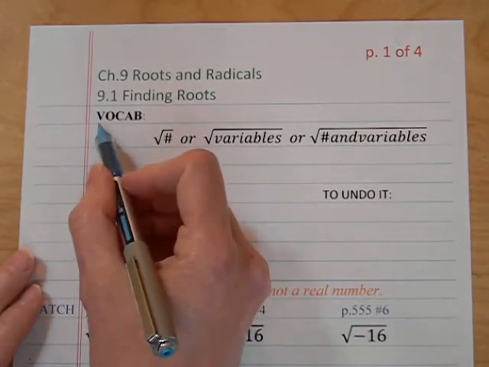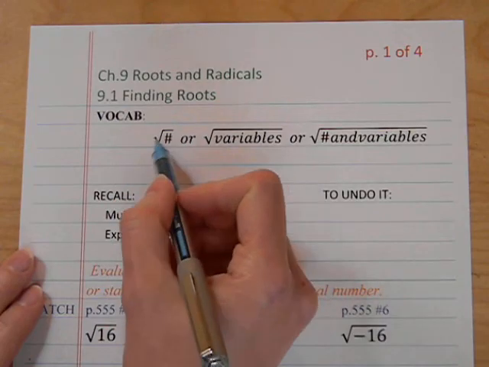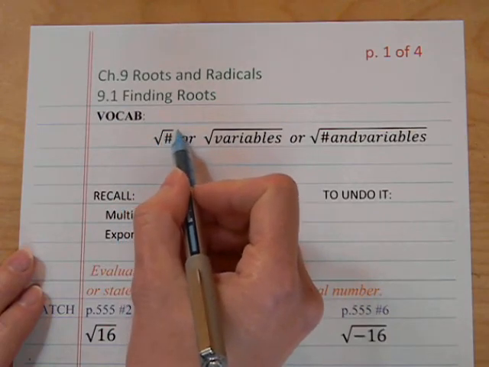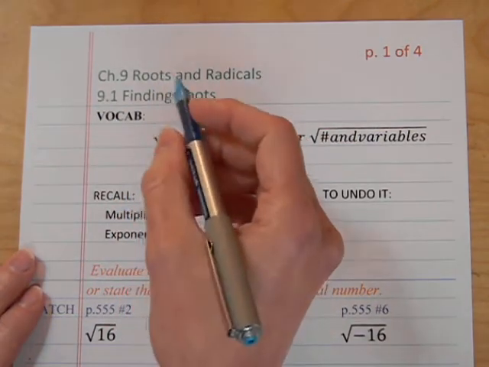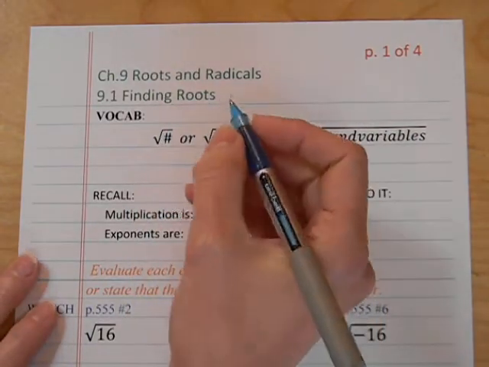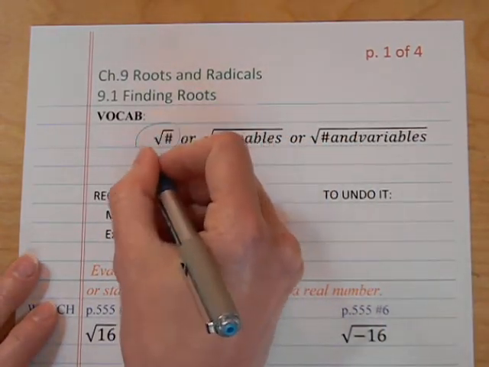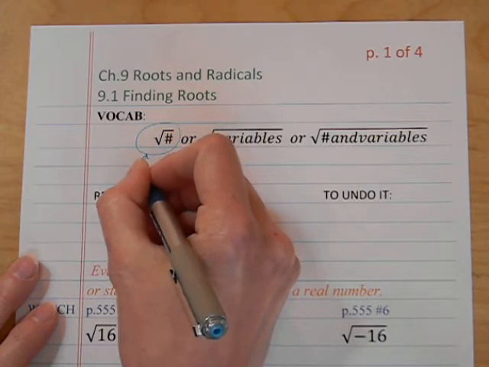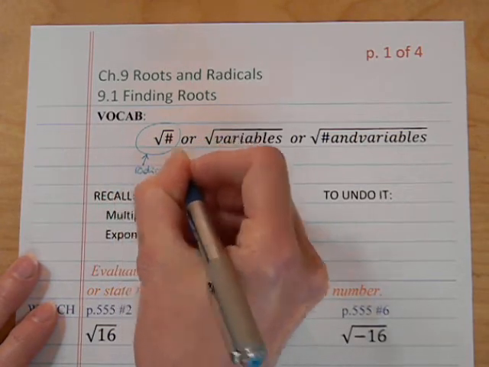So let's do a little bit of vocabulary here. When you see a root of a number, the entire thing itself is called a radical. So we're looking at a radical number here.